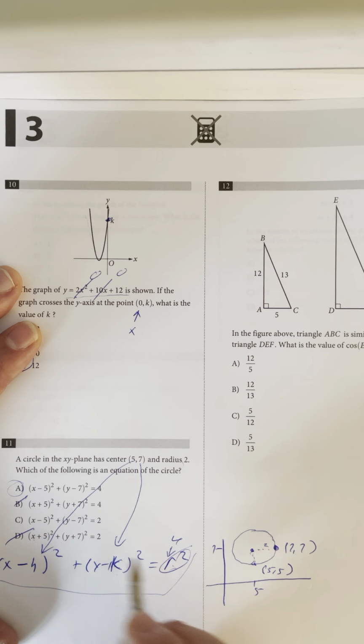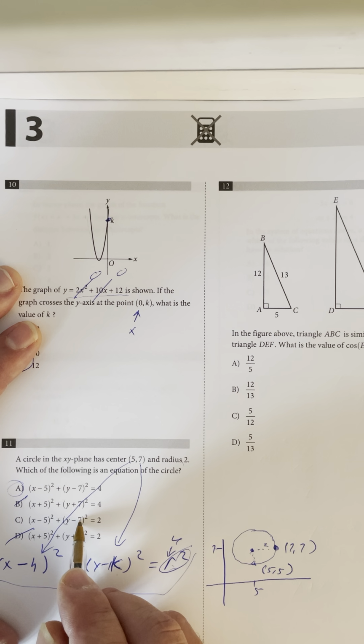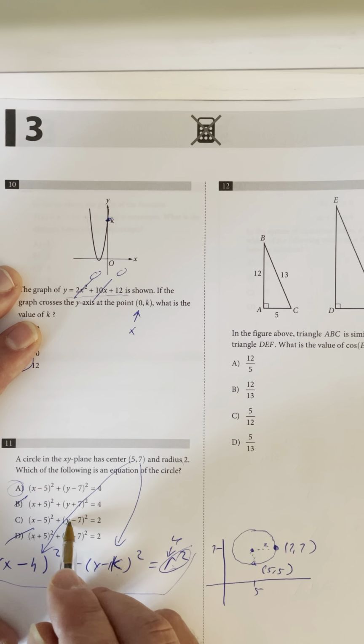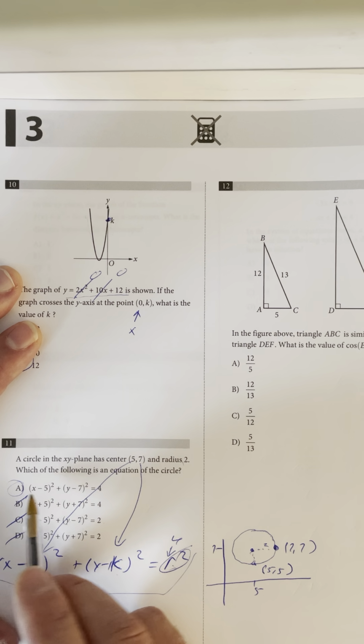Let's put 7, 7 in there. 7 minus 5 is 2. 2 squared is 4. Plus 7 minus 7, that's 0. 4 plus 0 does not equal 2, so it can't be that. He puts A is the correct answer.